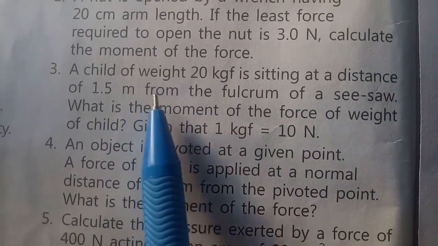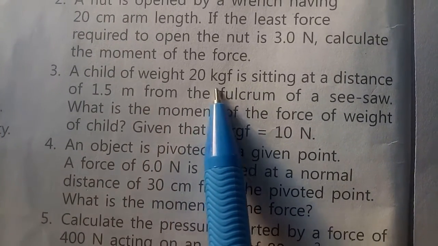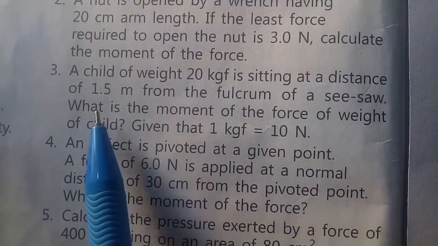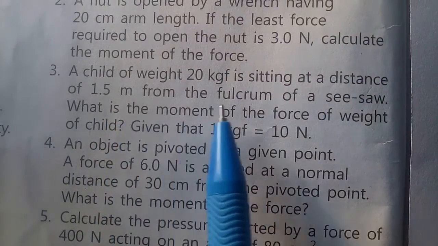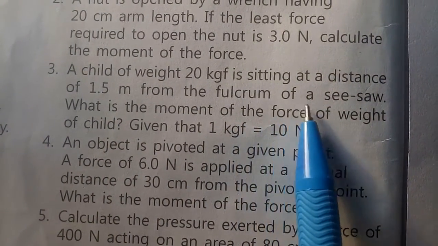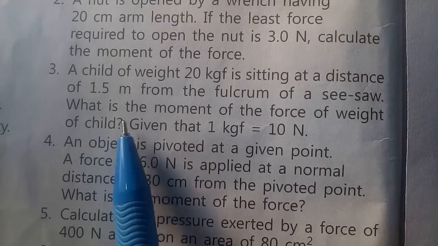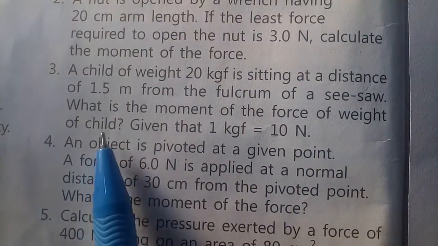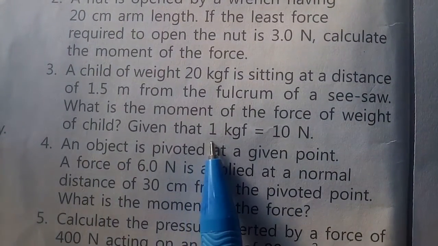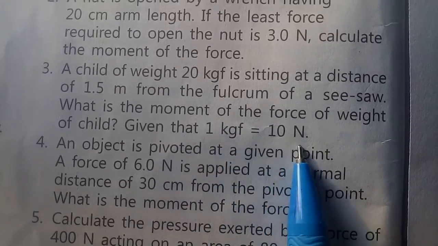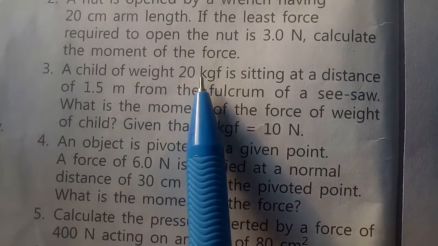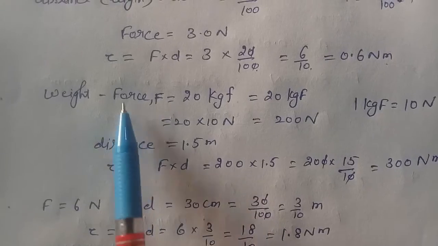The third one, a child of weight 20 kilogram force is sitting at a distance of 1.5 meter from the fulcrum of a seesaw. What is the moment of the force of weight of the child? We are given 1 kgf, that is 1 kilogram force, equal to 10 Newton. First we will convert the 20 kgf into Newton.